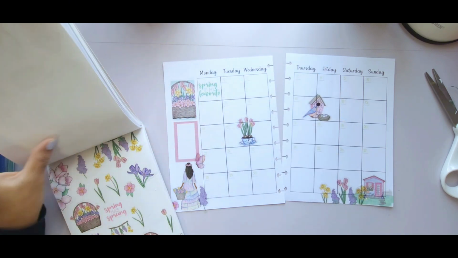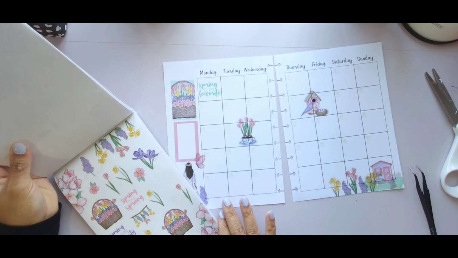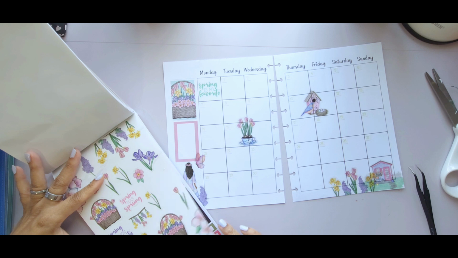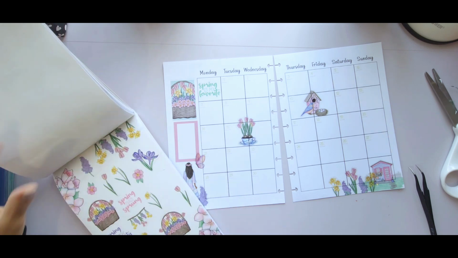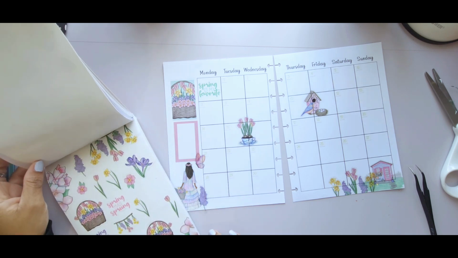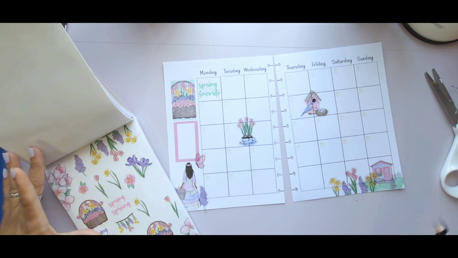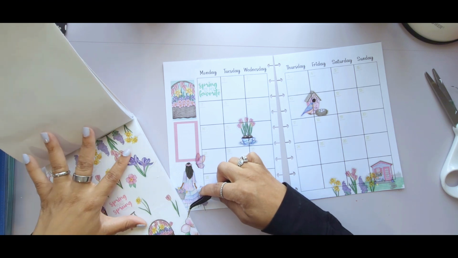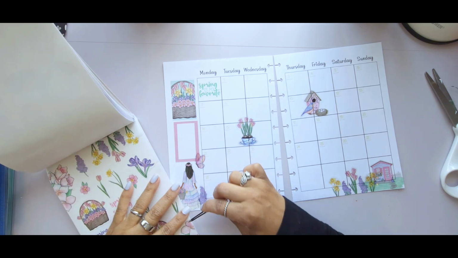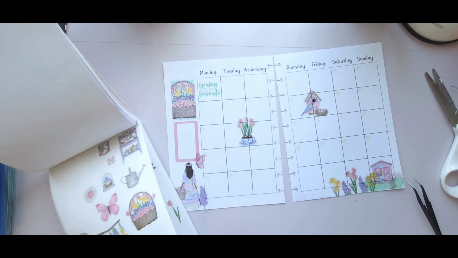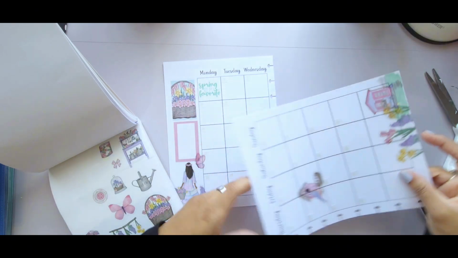Spring is my favorite because it is one of my favorite seasons. It's probably not my absolute favorite season, but it is definitely one of my favorite seasons. I am going to take some of these flowers just to give it a little bit of a pop. I'm going to put this up here at the top.